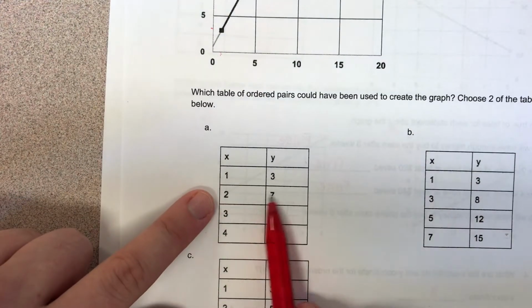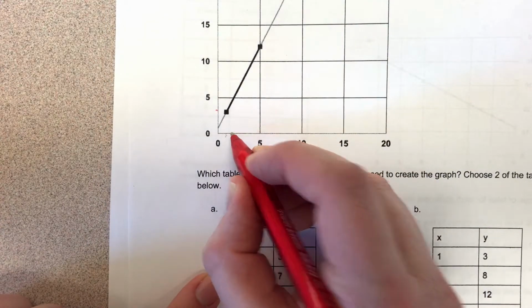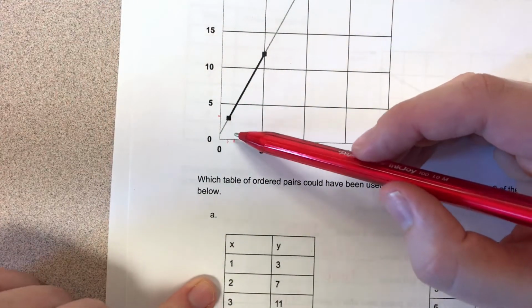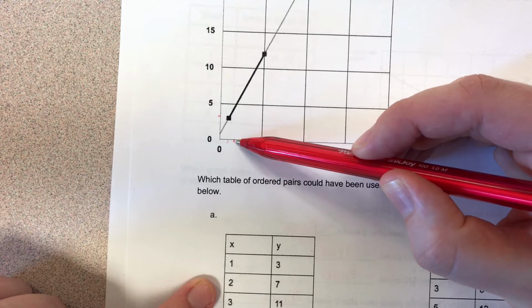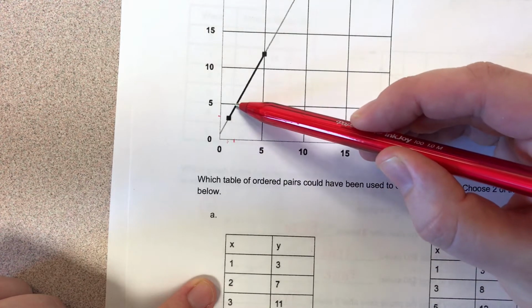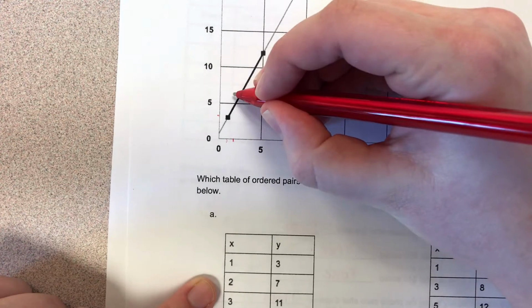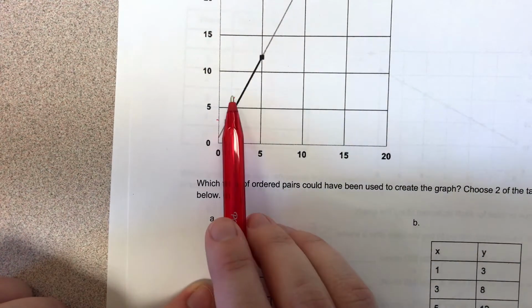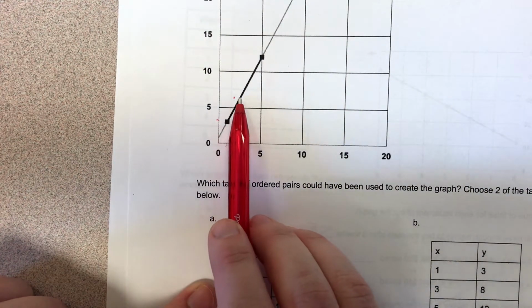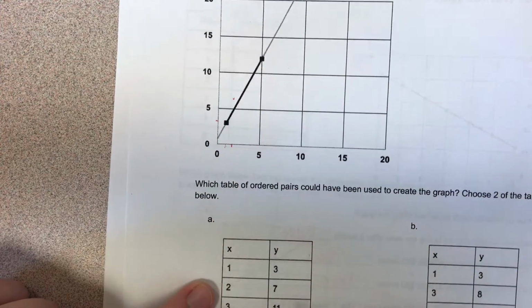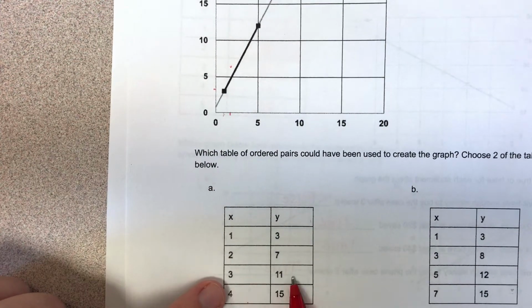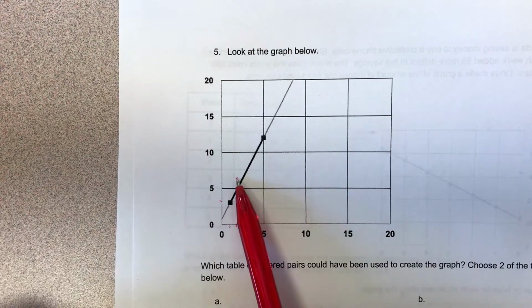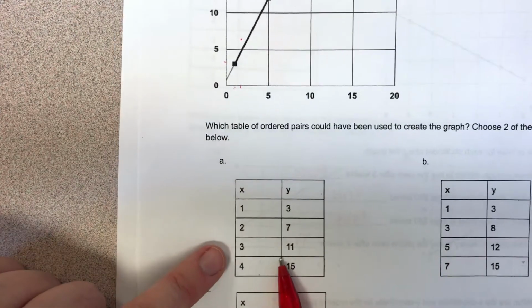But now let's look at 2 and 7. So 2 on this graph would be right about here, and then we would have to go up to 7. So this is 5, 7 would be about here. So that one is a little off. That point is a little bit above the line, but just to be sure, I'm going to try the third one just to make sure that it's not my graphing that may be a little bit sloppy.